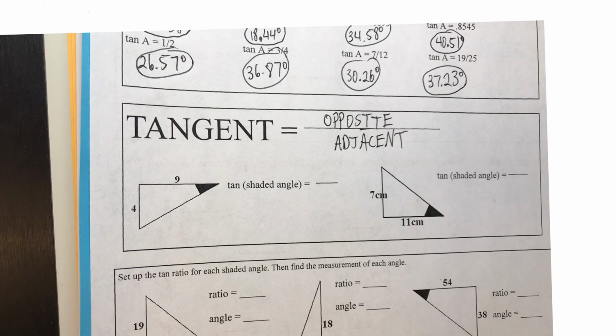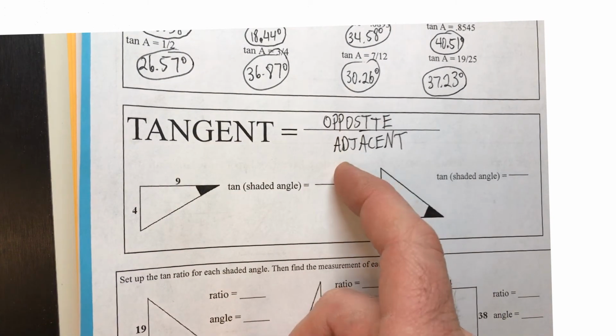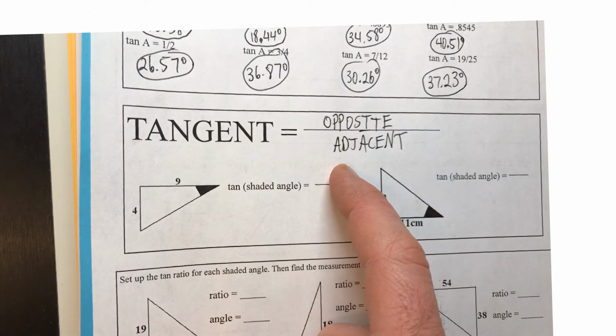Now on Friday we'll get to the other two, sine and cosine, and they are done in different ways, but I'll give you a little way to remember the difference between these three. But tangent is always the opposite over adjacent. You always set it up in that same way.